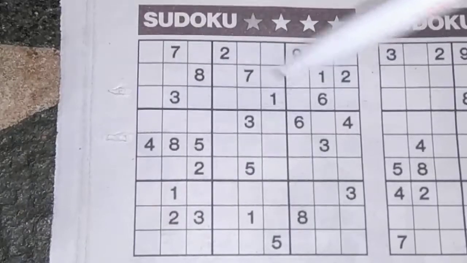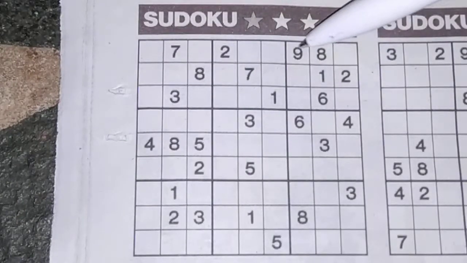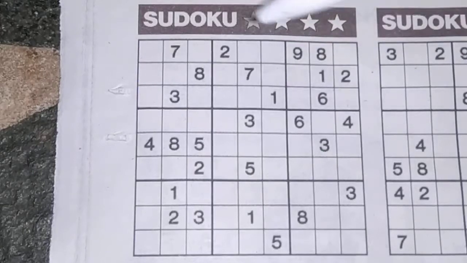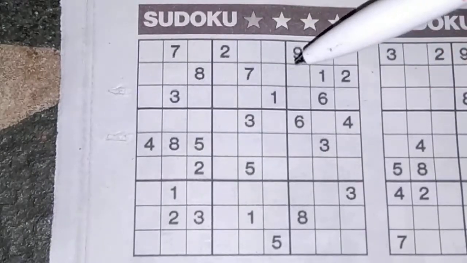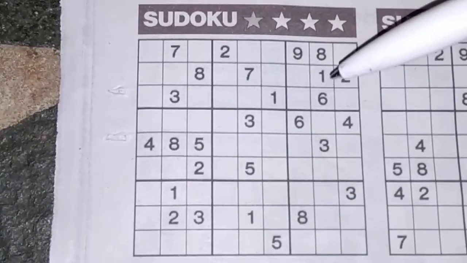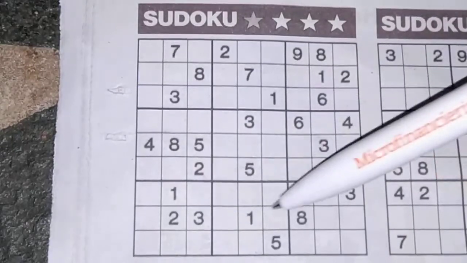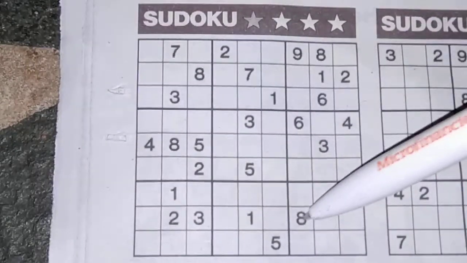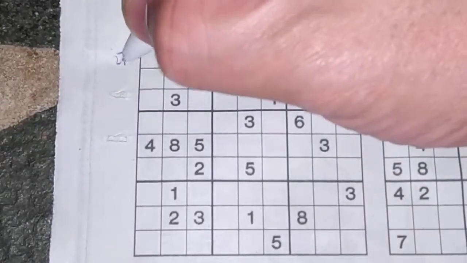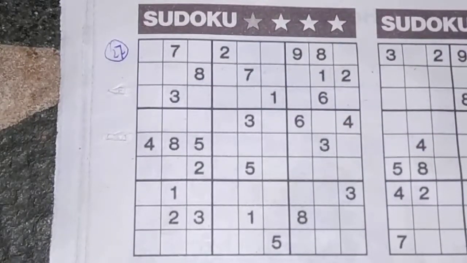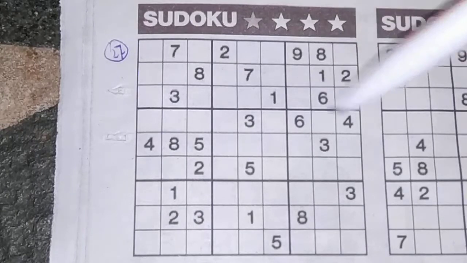We have here 3 plus 3 is equal to 6, plus 5 is 11, plus 4 is 15, plus 2 is 17, plus 3 is 20, 23, 25, plus 2 is 27. So it's correct. 27 printed digits in this Sudoku. So let's get started. A lot of 3s.